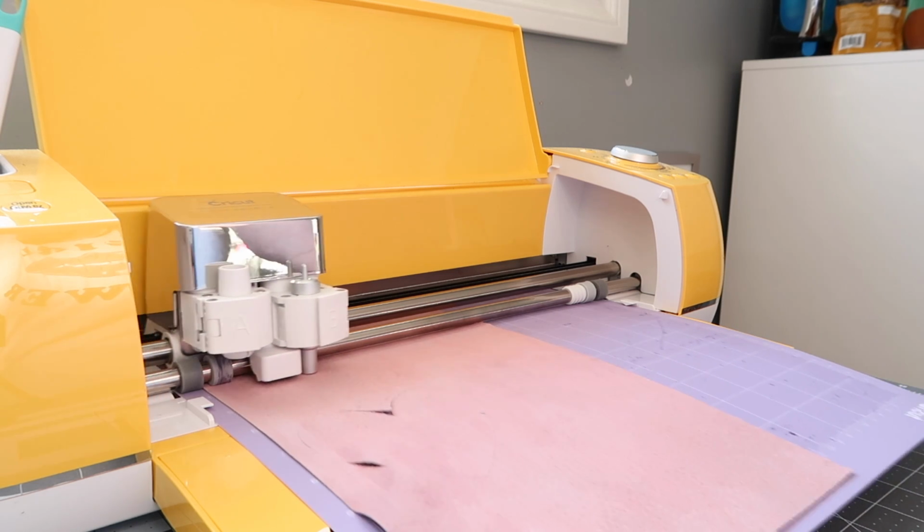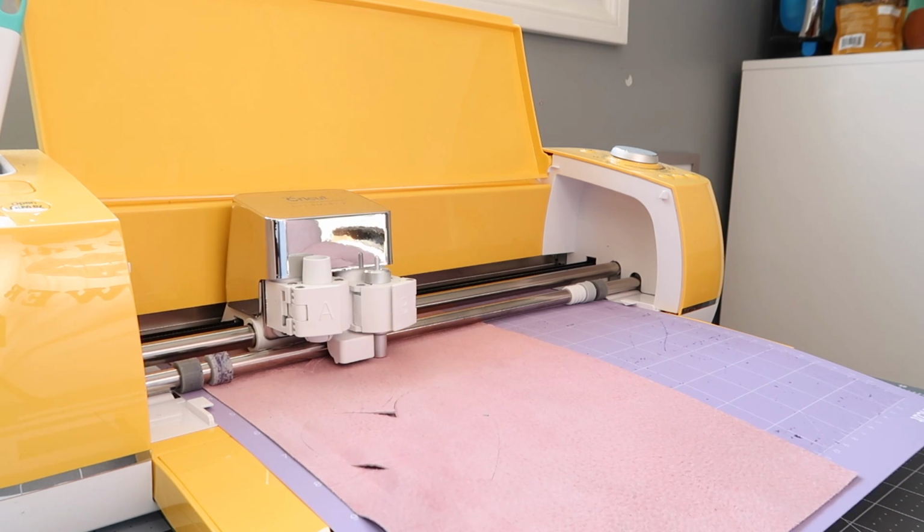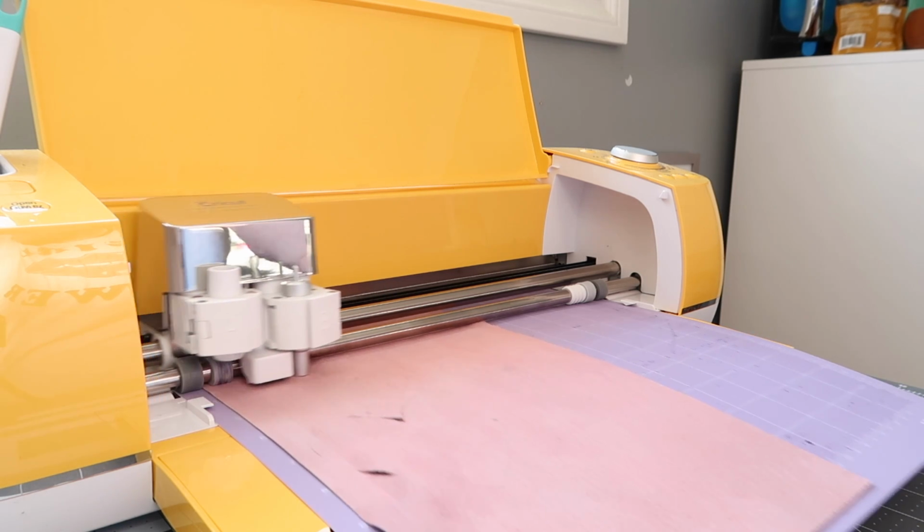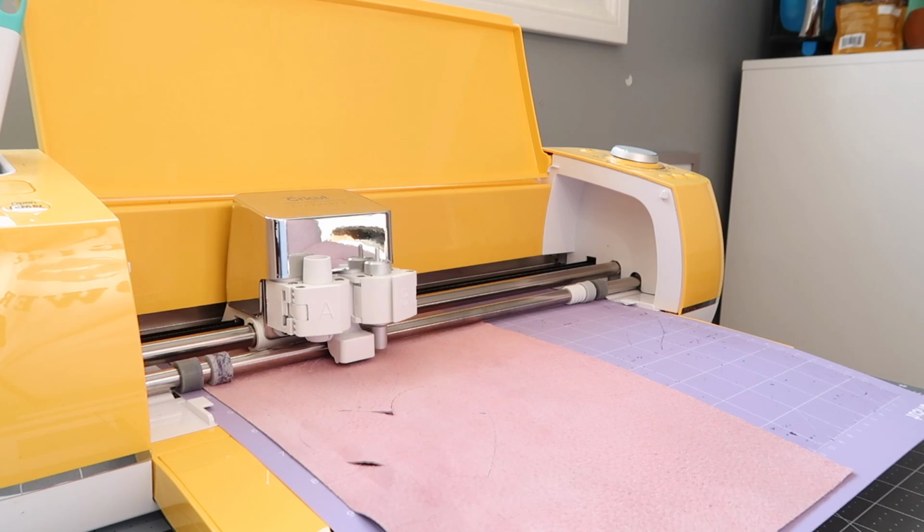See, it skipped a little there because it's not sticking down. That's okay. As long as I can cut it apart, that's all that matters.